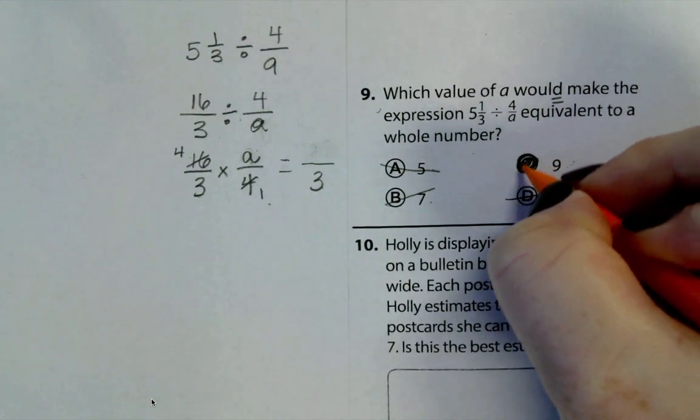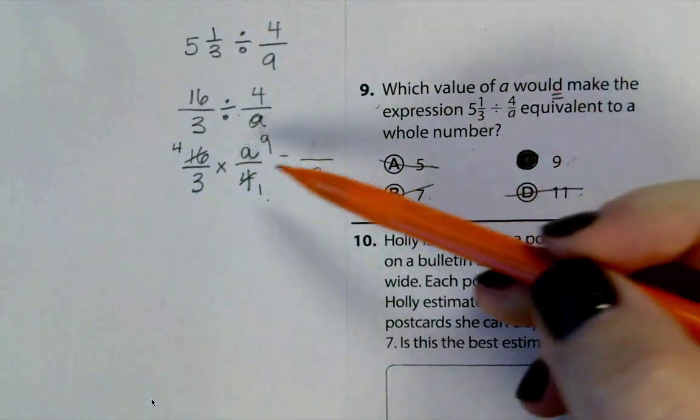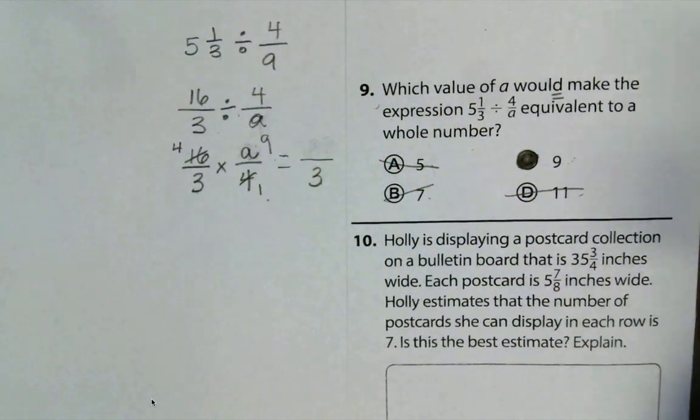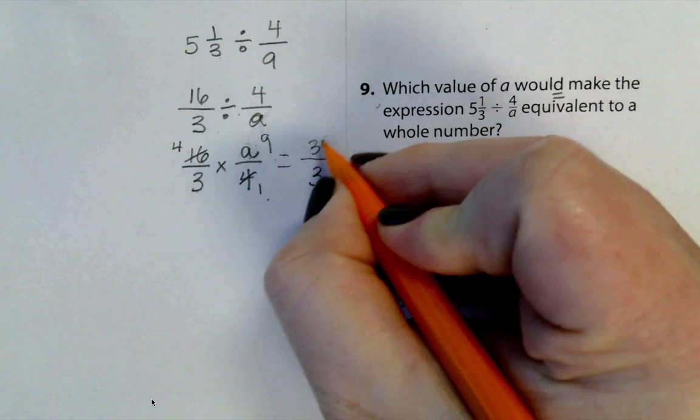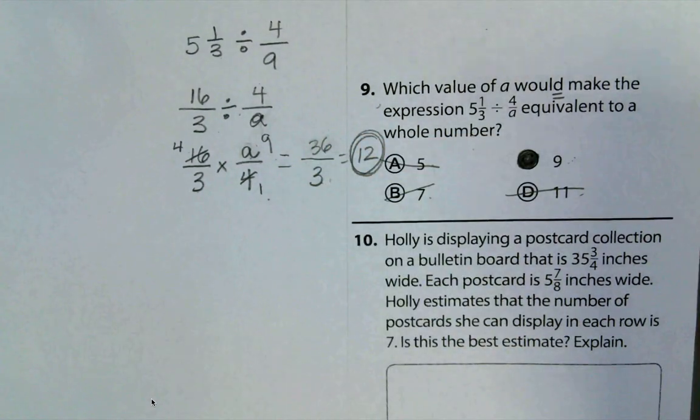And if I were to finish this problem, 4 times, make this a 9, which is funny. It kept looking like a 9 and it was a 9. 4 times 9 is 36. And when we divide, we get 12, which is a whole number. Love it.